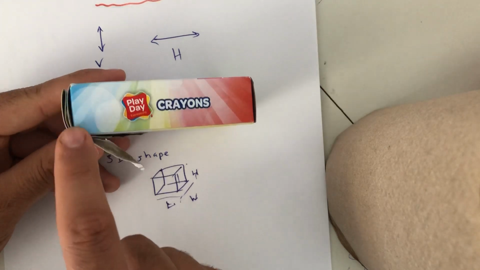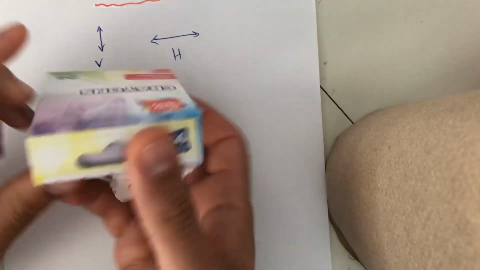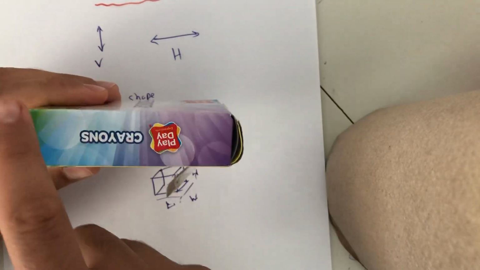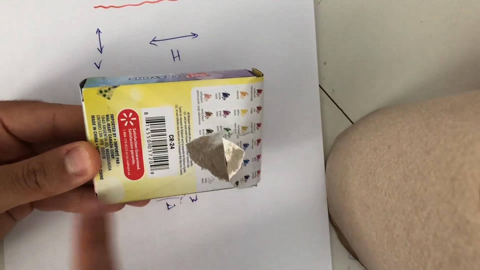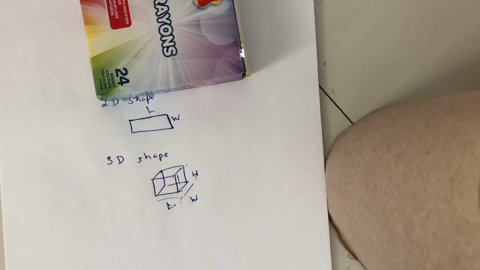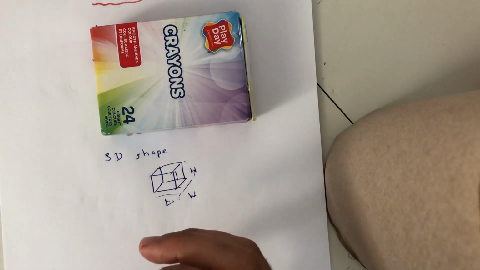We got 5, 6, 7, 8. We got the back of it, 9, 10, 11, 12. So what is the total edges of this crayon box? It is 12 edges.